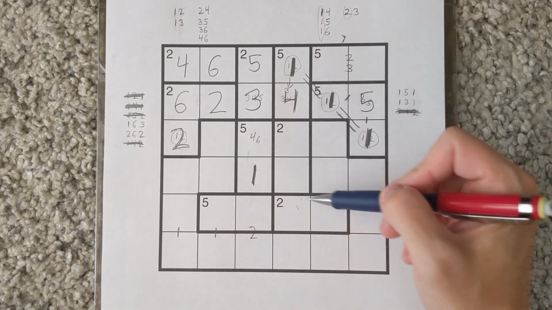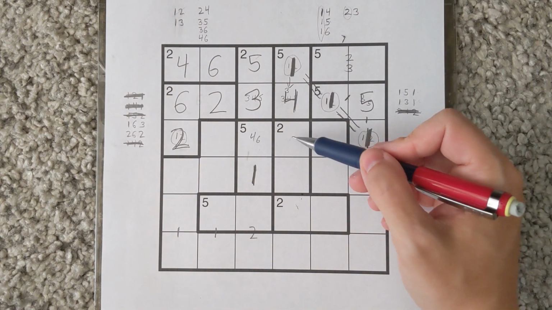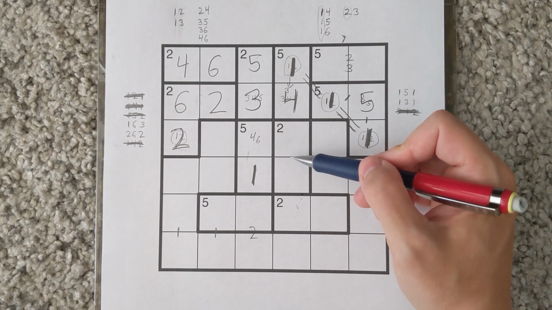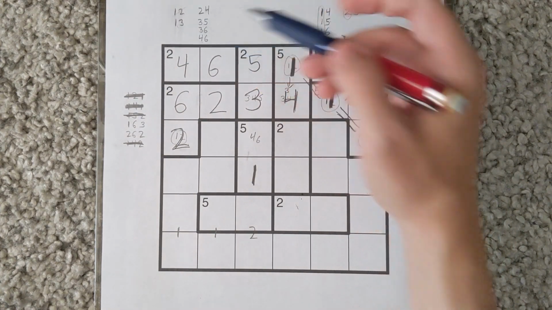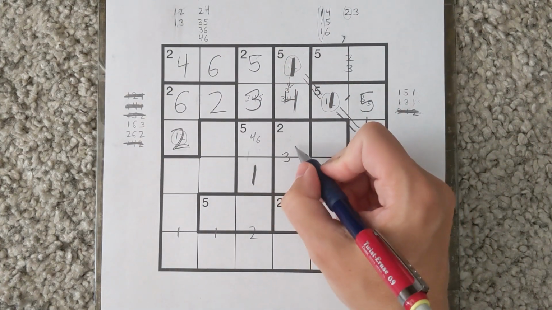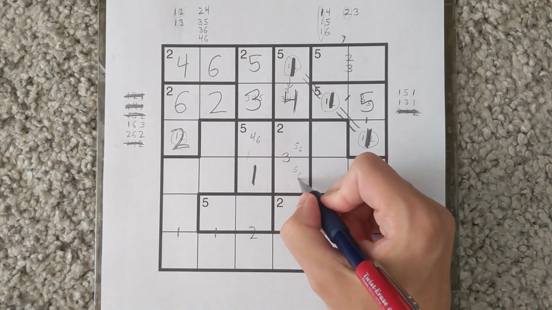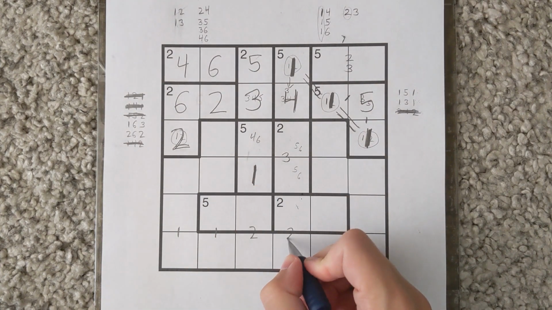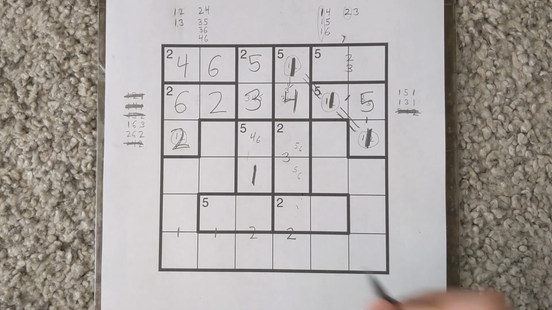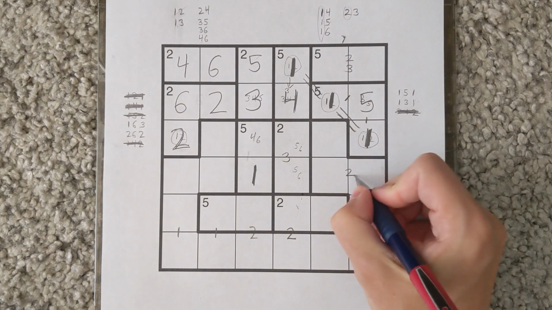I think this 2 is going to be fairly constrained. It's not anything with a 1, it's not anything with a 4, so this is a 3 with a 5 or 6. And what that means is the 2 in this 4th column is down at the bottom, and there's a 2 over here.